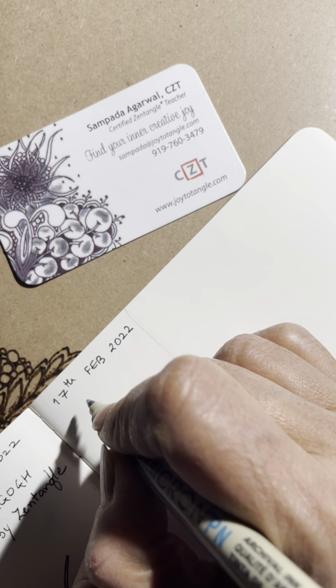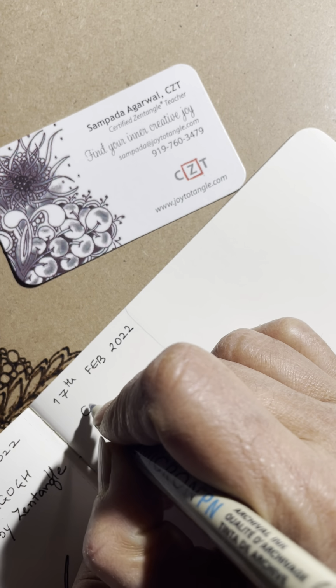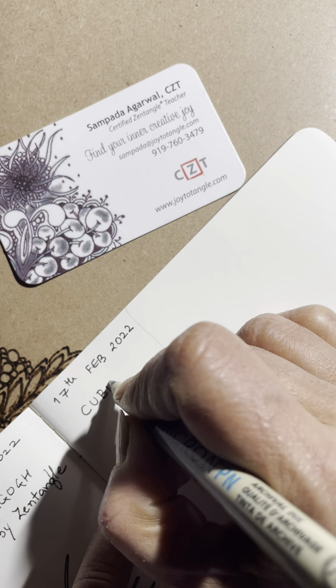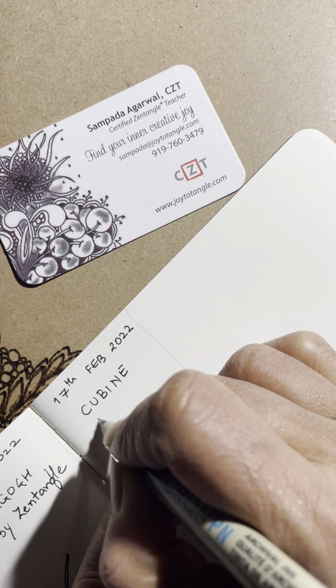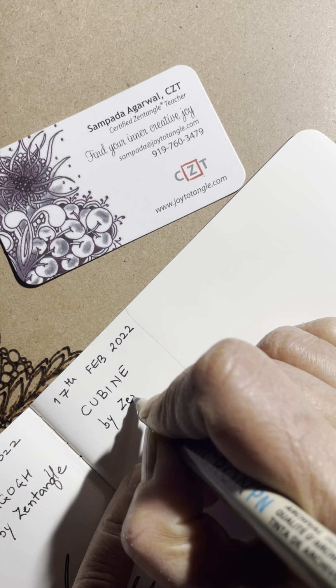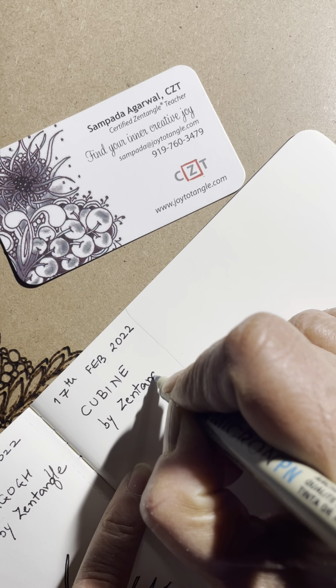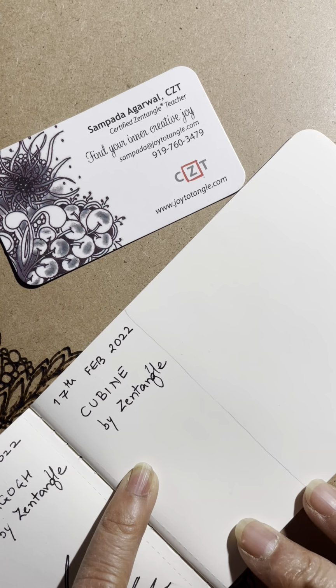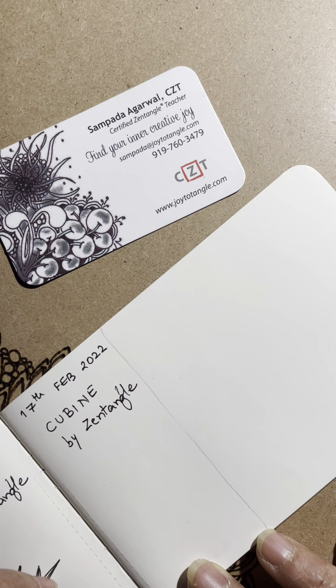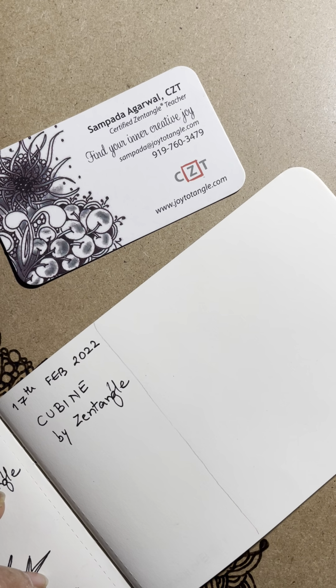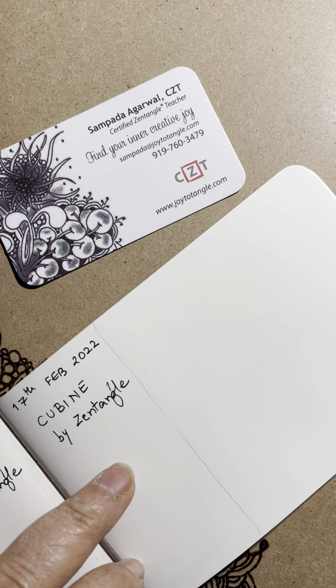So let's explore a tangle called CUBINE today. This was introduced by Zentangle, and it is a grid tangle, and we have explored grid tangles before.